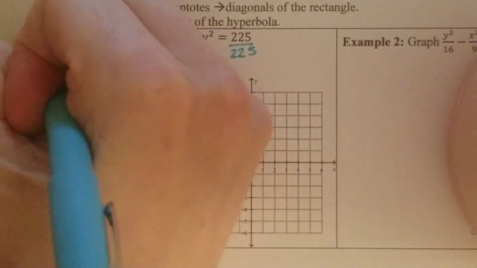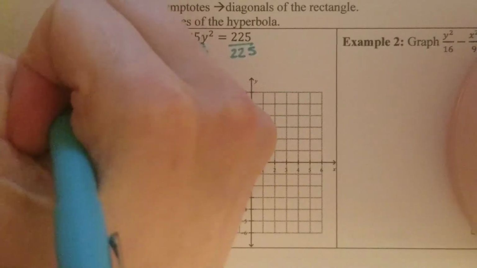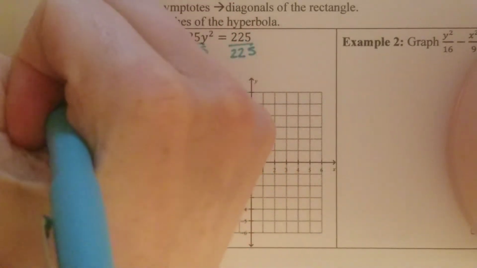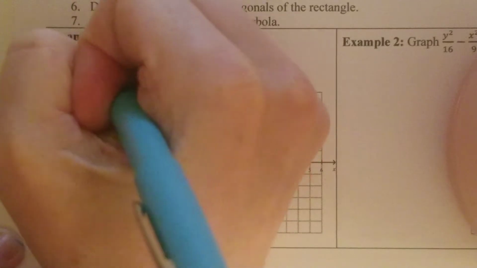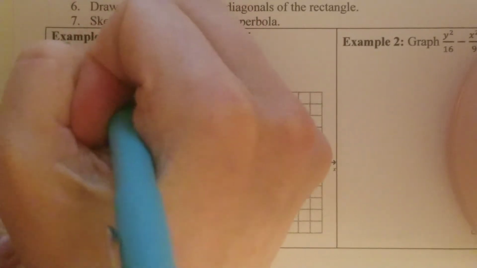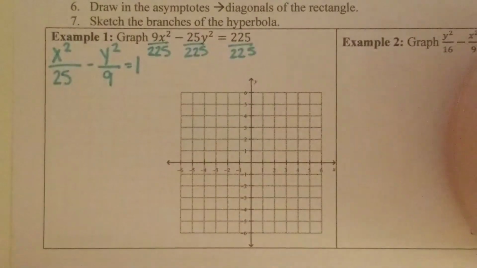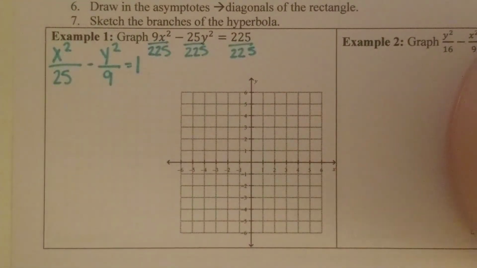This now leaves you with the equation x squared over 25 minus y squared over 9 equals 1. Standard form means it's always equal to 1, and that is what we want.